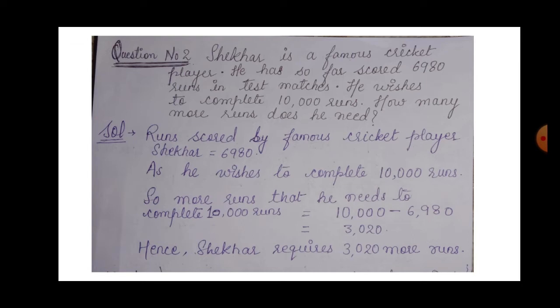So here we will subtract the runs made by Shekhar from the runs he was willing to make. So we will subtract 10,000 minus 6,980. You will get its difference equal to 3,020. Your final statement will be: hence Shekhar requires 3,020 runs more.